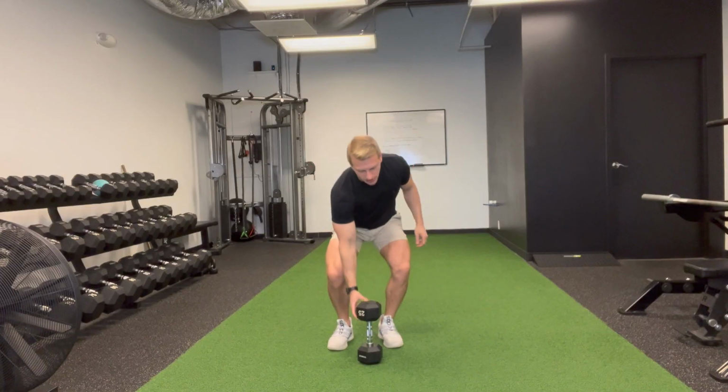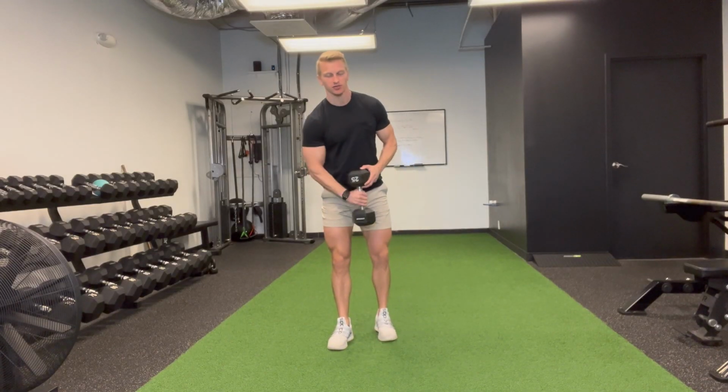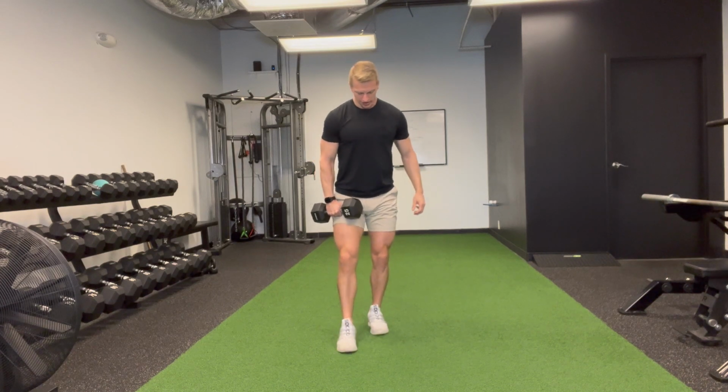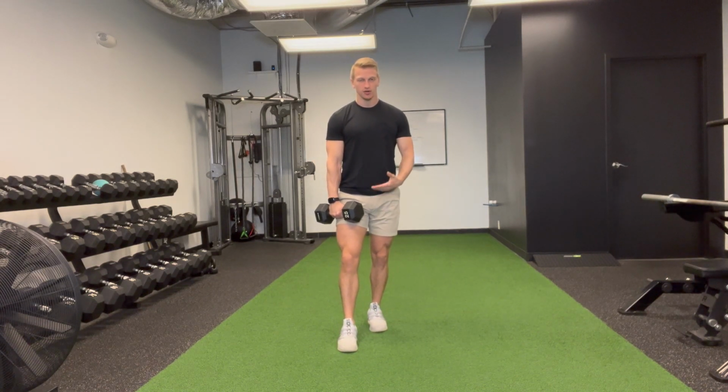So when it comes to a split stance deadlift, you can grab a weight. You don't need a weight. I'll use it for this demonstrative purpose. We're going to be in a split stance position. Now, we want to orient the pelvis to the left. So the right leg is going to be set up in front. The left leg is going to be back.